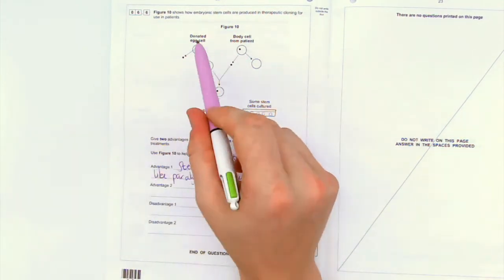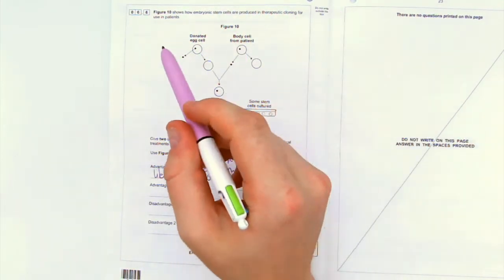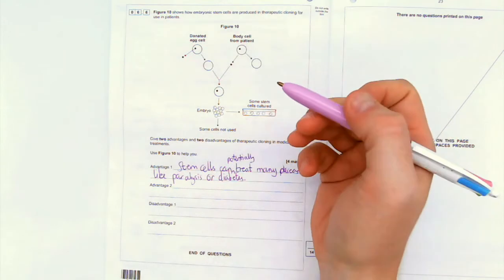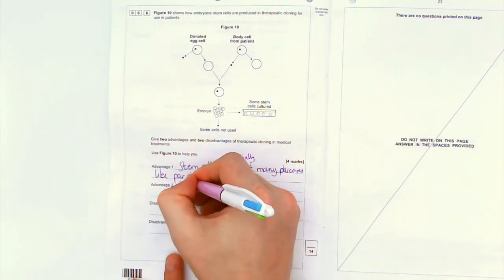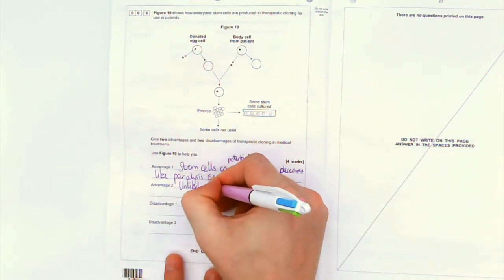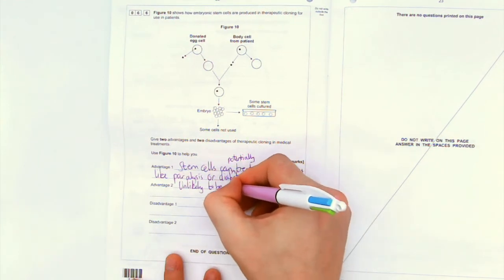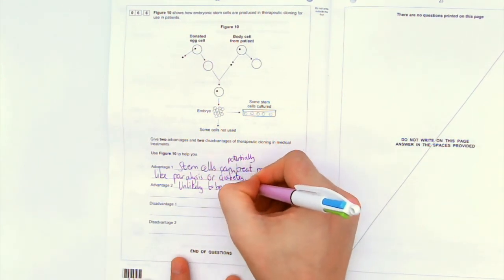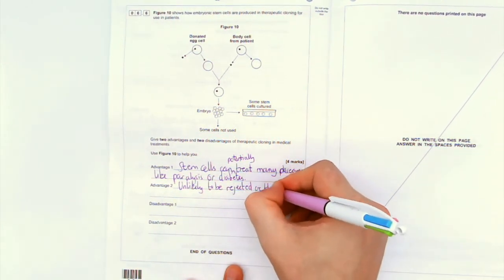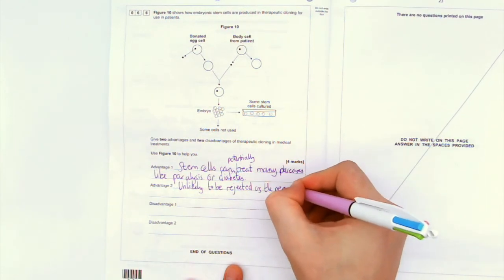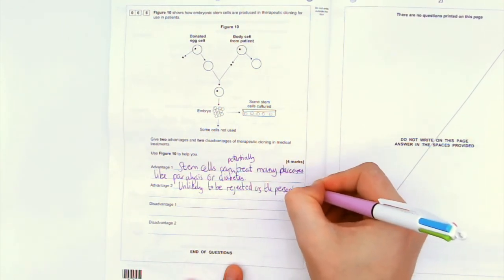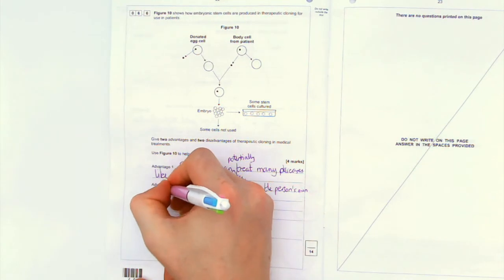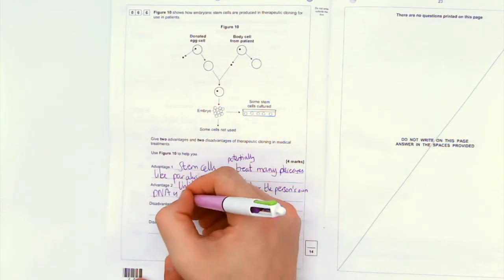And the advantage of this system is that you're using the patient's own cells, so they're unlikely to be rejected, as the person's own DNA is used.